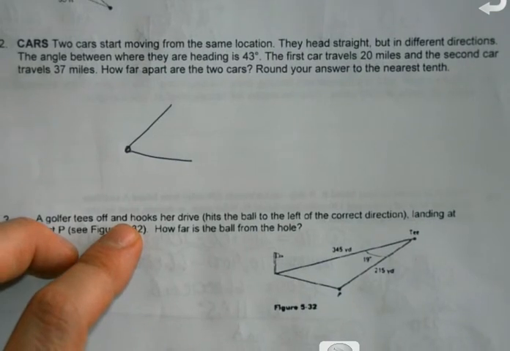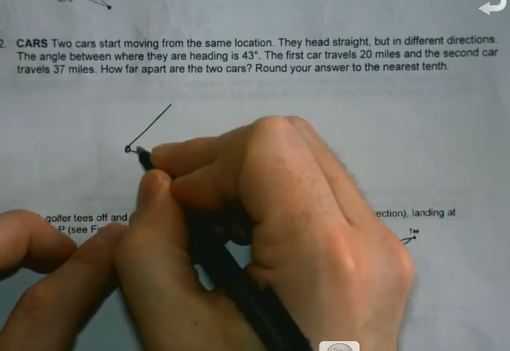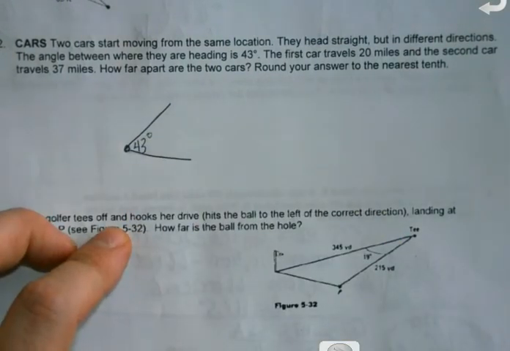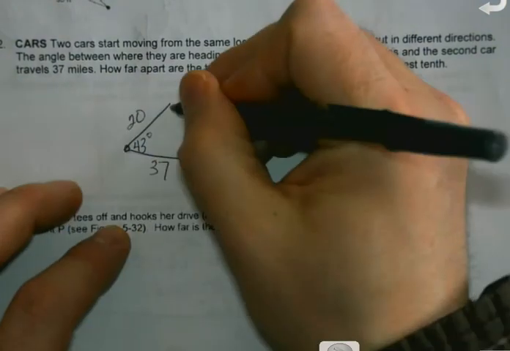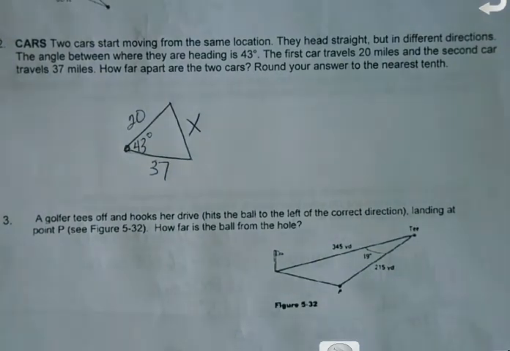The angle between where they are heading, this angle that gets formed, is 43 degrees. The first car travels 20 miles. Second car travels 37. How far apart are they?